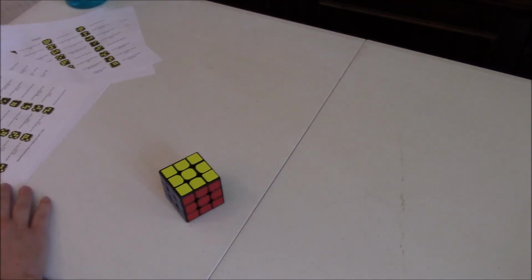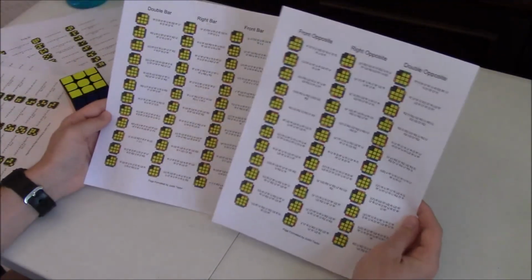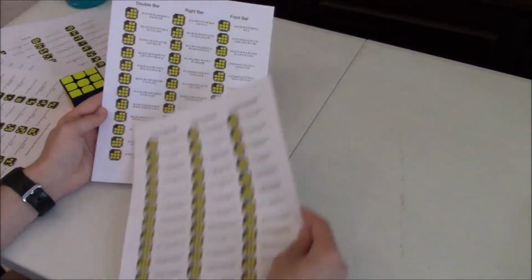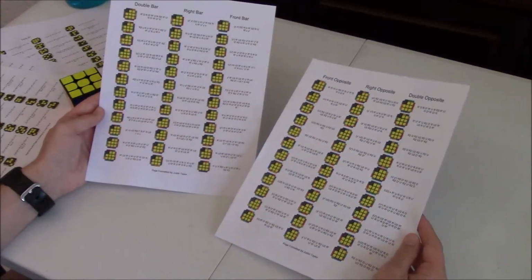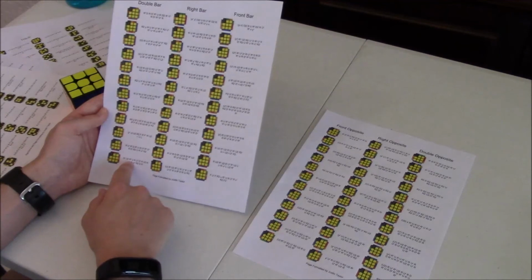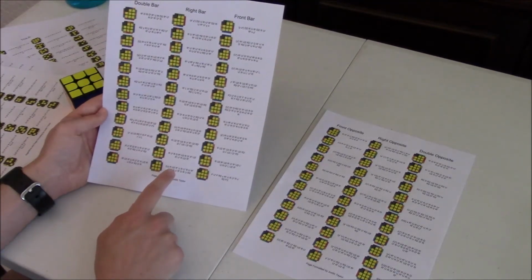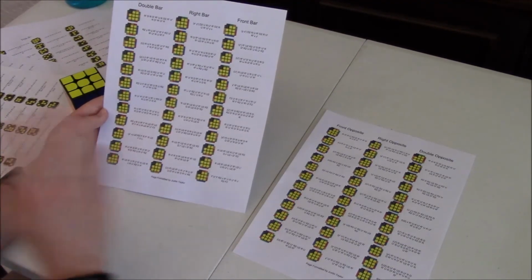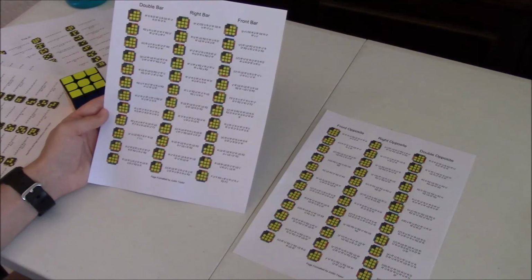What I've done is I've printed off a PDF of the algorithms that I've sorted myself, and it's sorted by corner permutation. And what I plan on doing as I keep learning is going set by set and making sure I learn them all. Many of them are super nice algorithms.